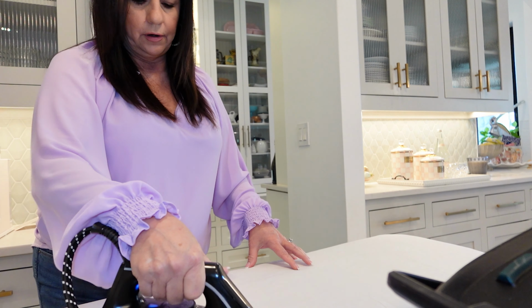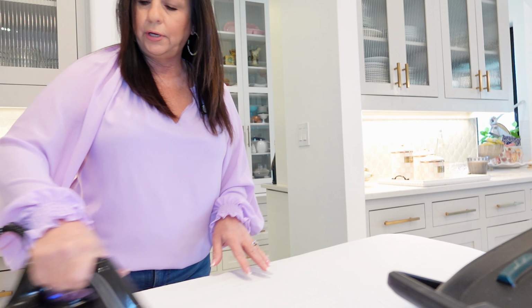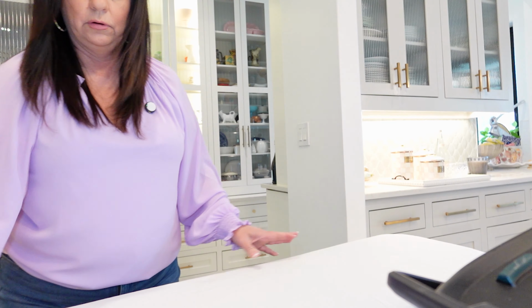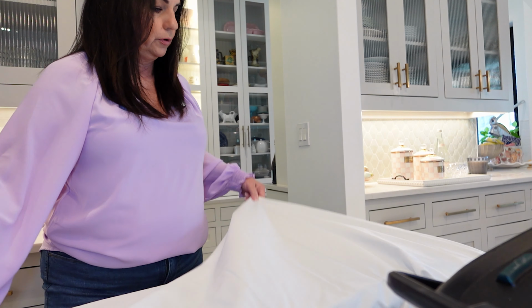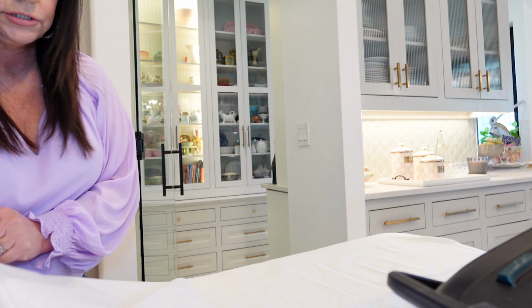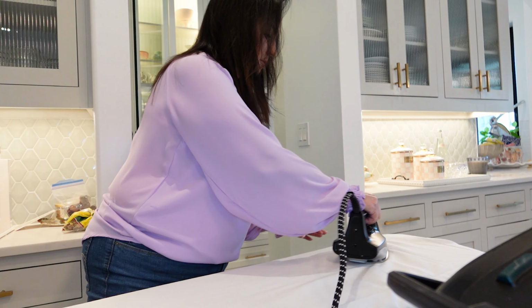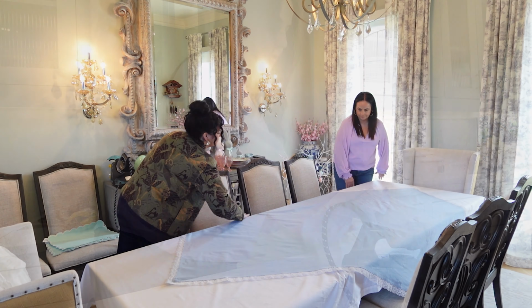When you're putting your cloths down for your tables, please iron them. You can have the most beautiful table in the world, but if your linens are wrinkled underneath, it is a big pain in the bahancas. I was just telling my daughter, I think I'm going to start taking this to the dry cleaners in between seasons so it can save me on time.